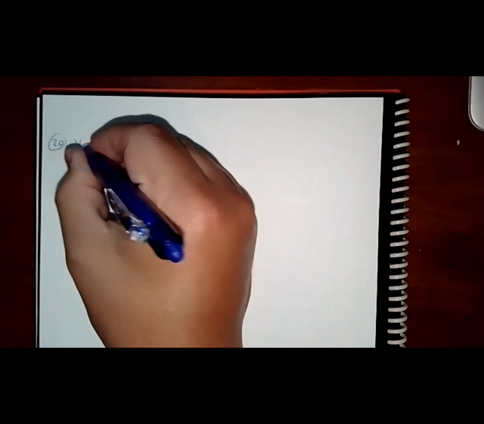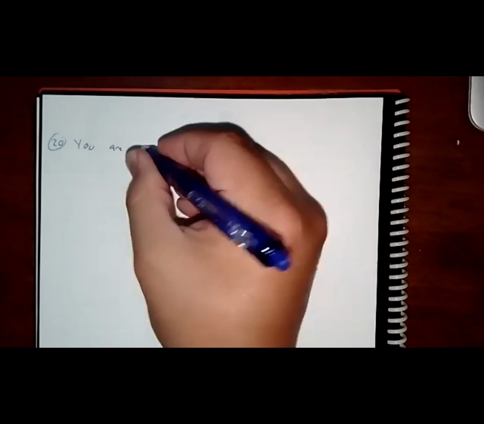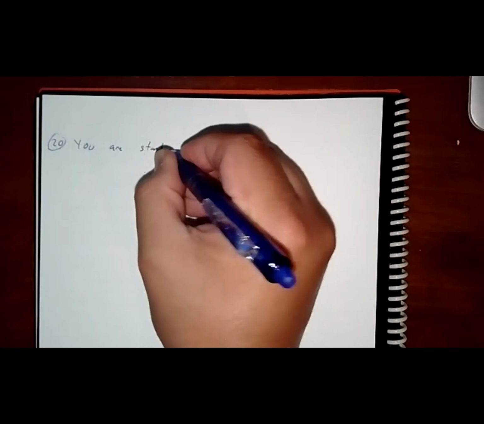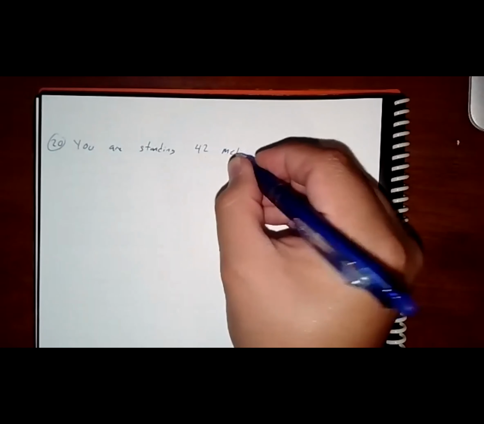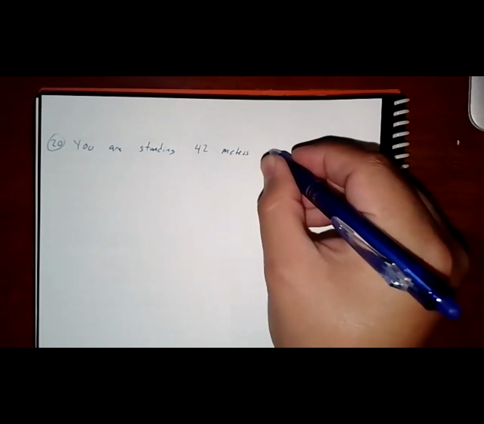Okay. So number 20 is: you are standing 42 meters from the base of a building.